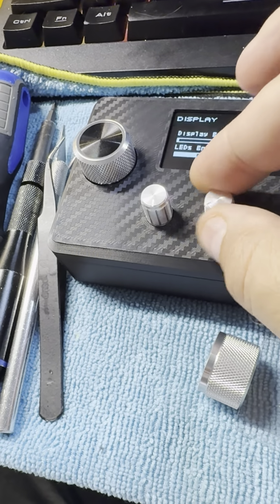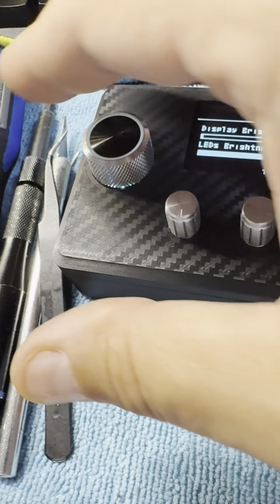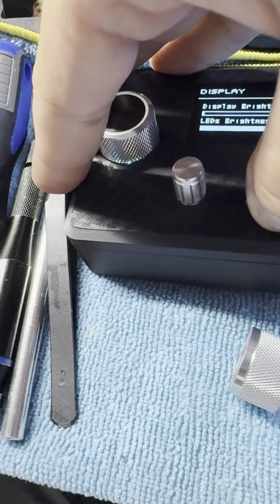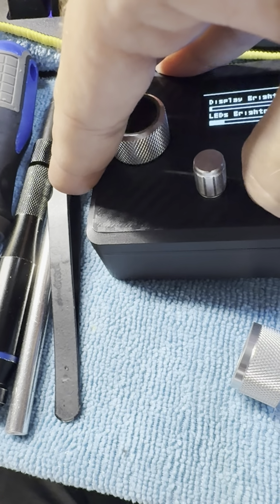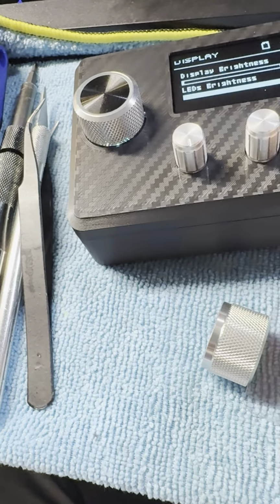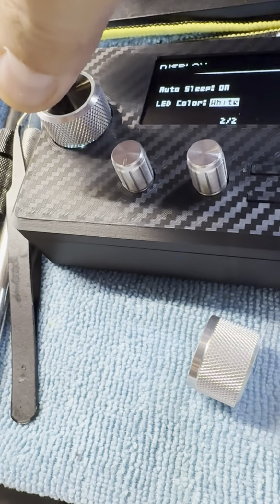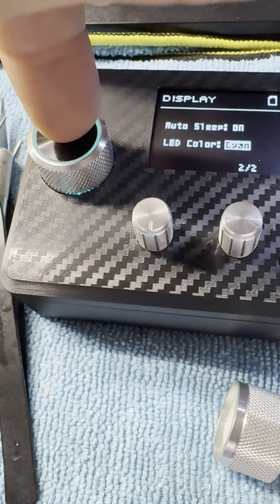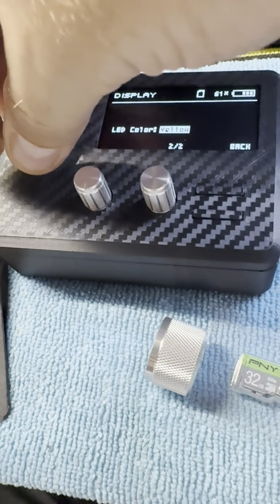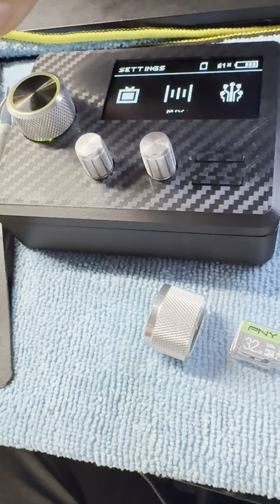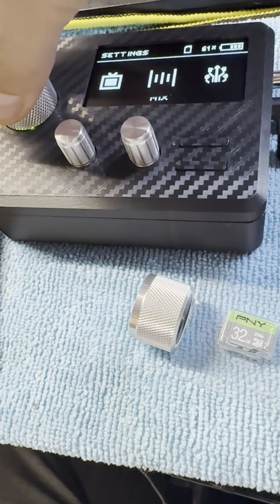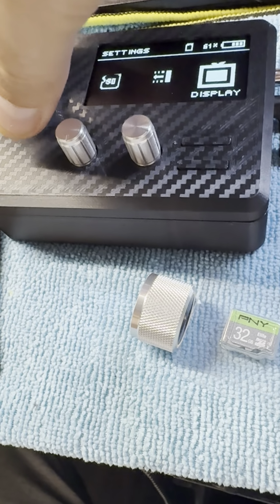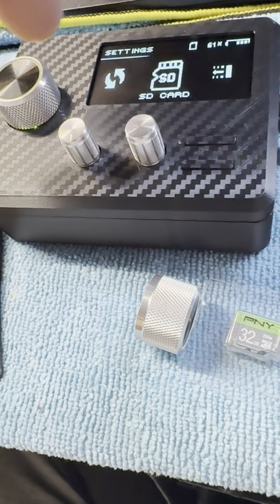Or turning up or down the illuminated knob LED, so that goes brighter or more dim. You can also adjust the color of the LED. Things like that. All this stuff is saved in your settings, so you can format an SD card.